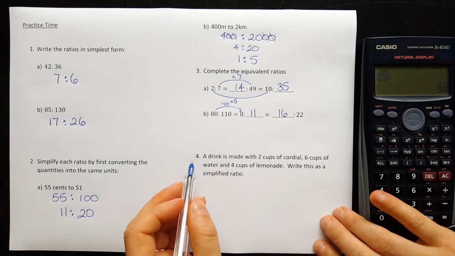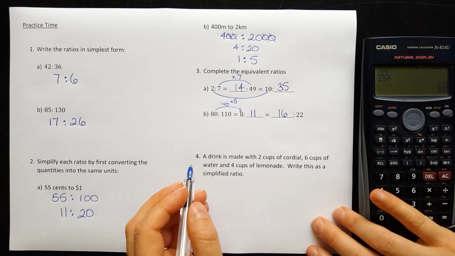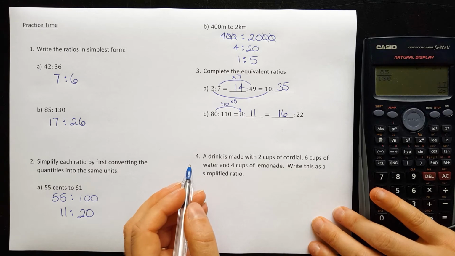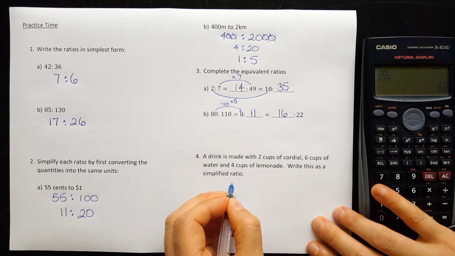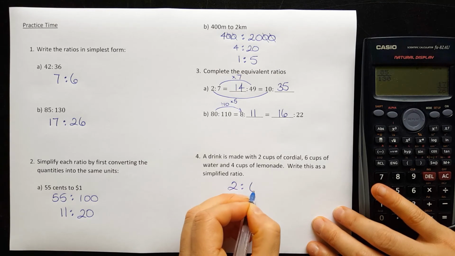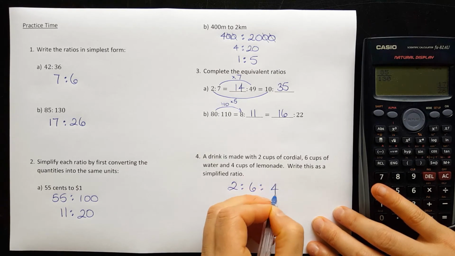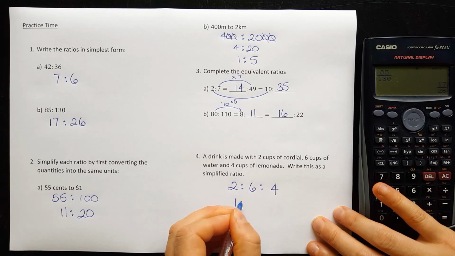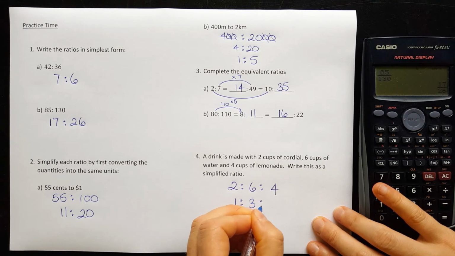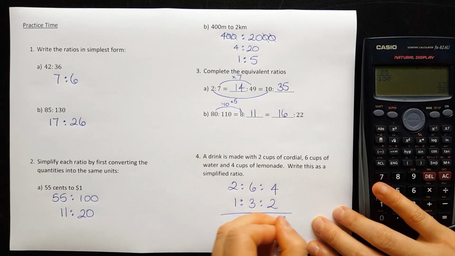And for question 4, a drink is made with 2 cups of cordial, 6 cups of water, and 4 cups of lemonade. Write this as a simplified ratio. We have 2 cups of cordial, 6 cups of water, and 4 cups of lemonade. They can each be divided by 2, giving us 1 to 3 to 2 as our simplified ratio.